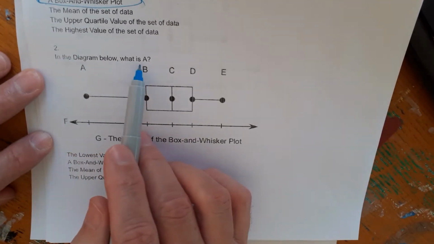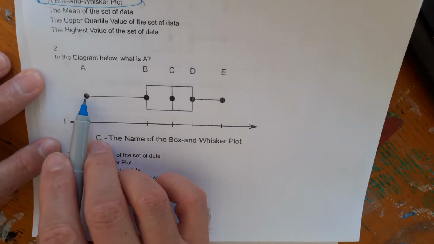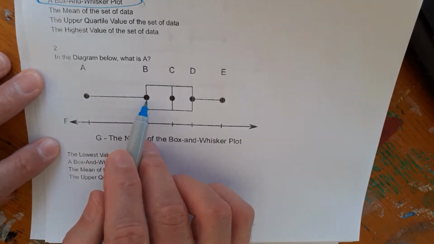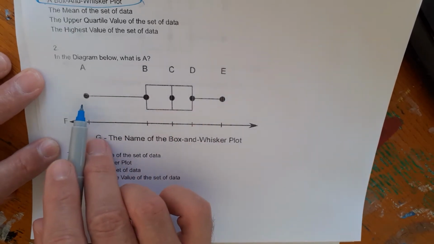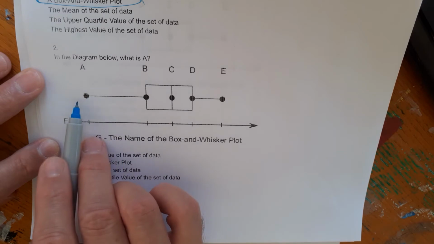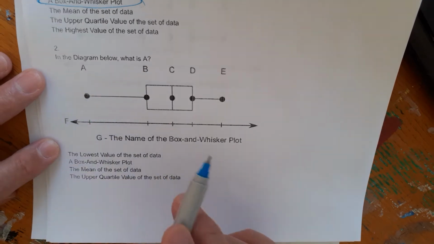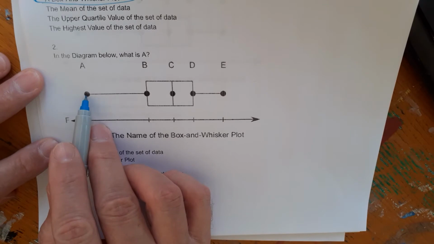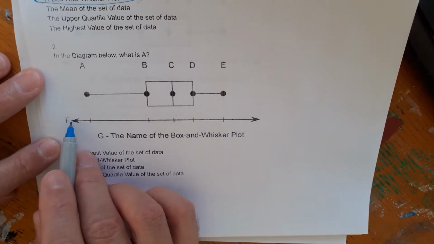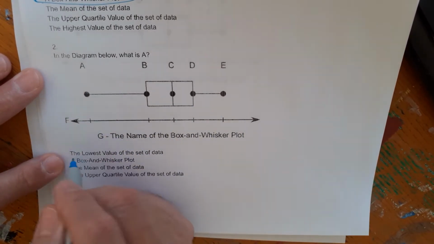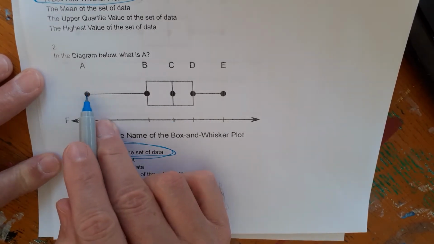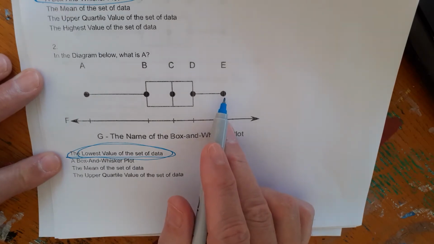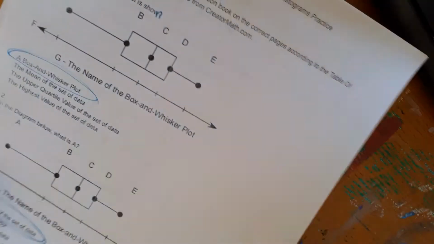So this one says in the diagram below, what is A? So there's different things labeled here. There's point A, B, C, D, and E. The box and whisker plot represents all of the important aspects of our data for most uses. This one here, A, is all the way to the left. This thing underneath is a number line, and we're going down here. This is the lowest value, right? And so then when they jump here, if this is the lowest value, when they jump across to E over here, you're going to jump up to probably the highest value, right? Just to see this thing kind of makes sense intuitively.